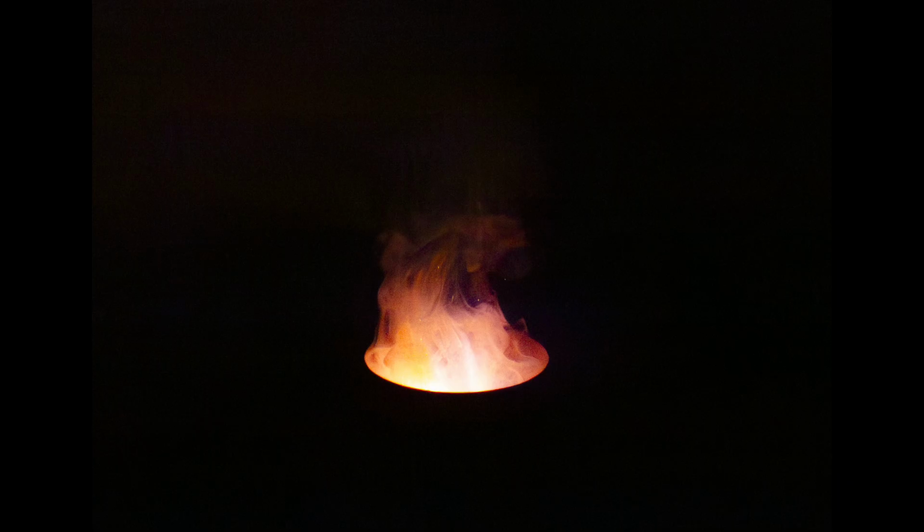Overall, thermite is a very cool reaction that has a lot of practical uses and is very cool to do.